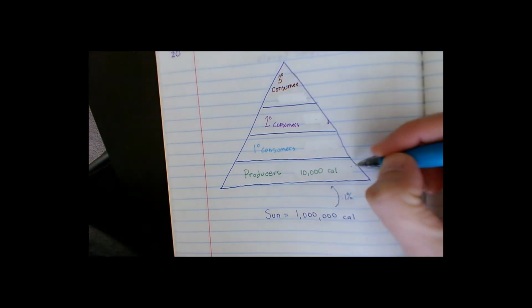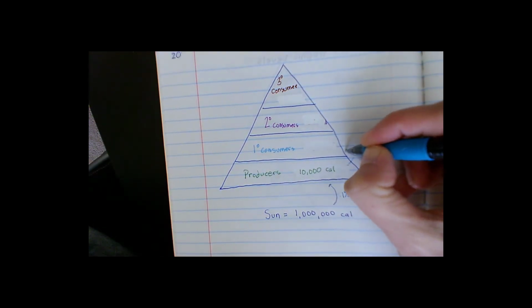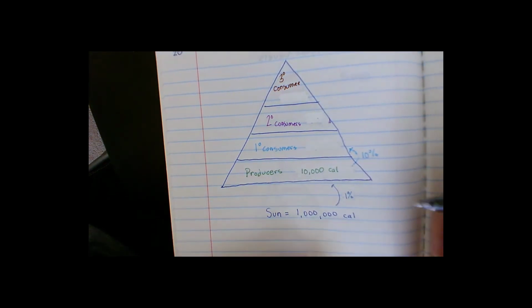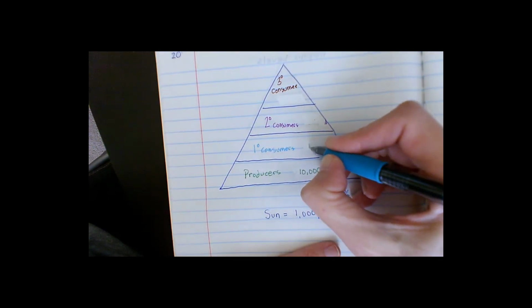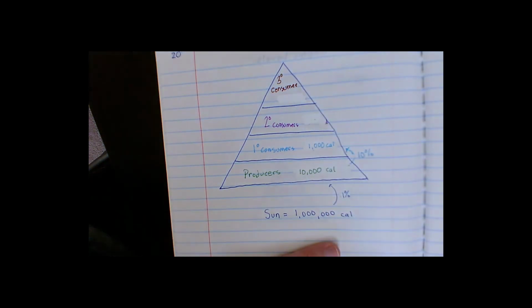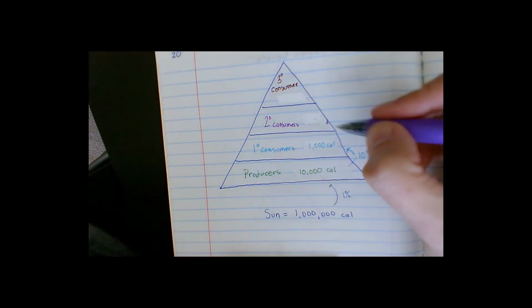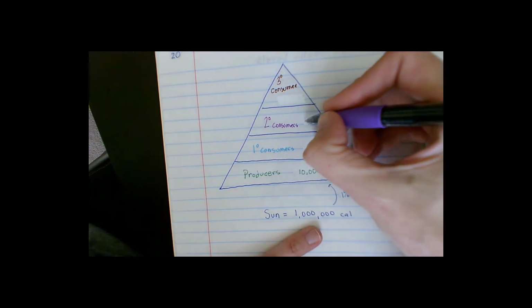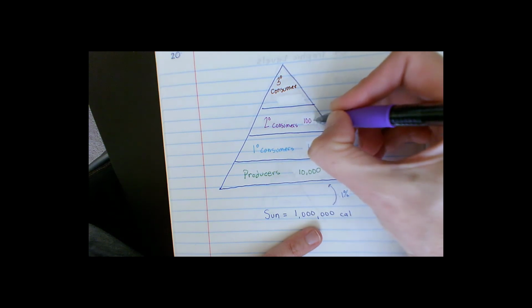Now we do the 10%. So 10% of 10,000 calories would be 1,000 calories. Secondary consumer level, 10% of 1,000 would be 100 calories.